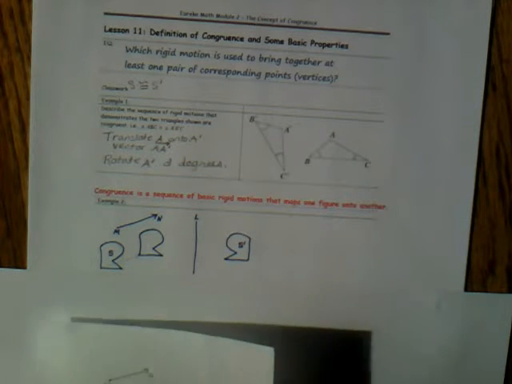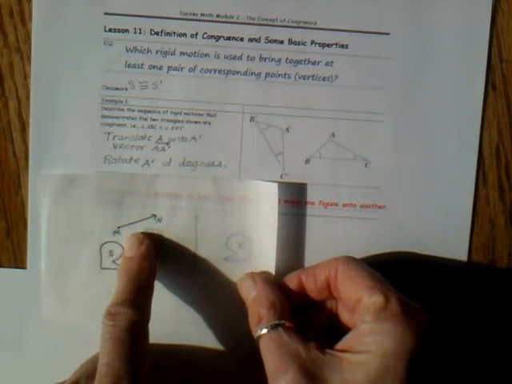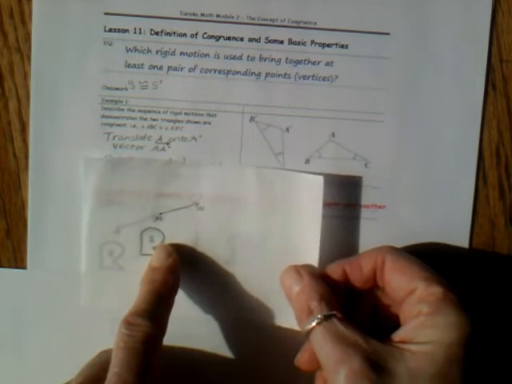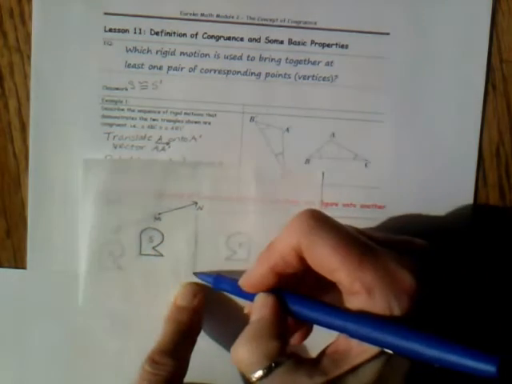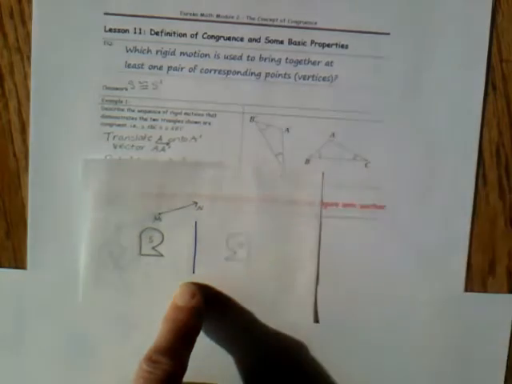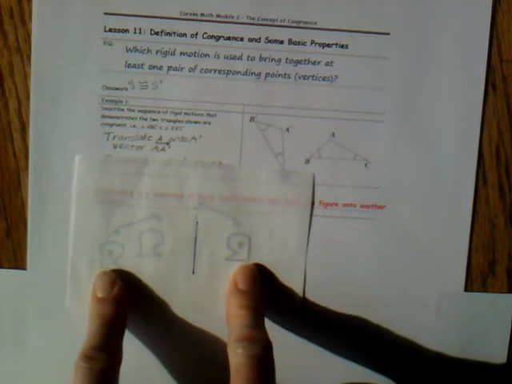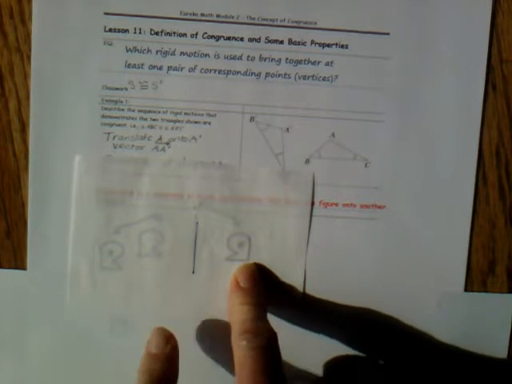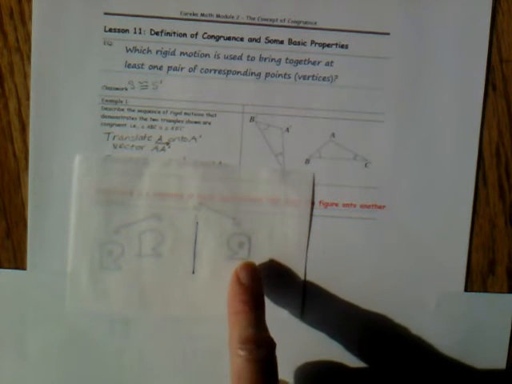We take our figure and translate it along vector MN, and then reflect it across line L. And that maps S onto S'. So that shows that those two figures are congruent. The question is asking, is S' congruent to S? If we can map it back onto S, then it is congruent.